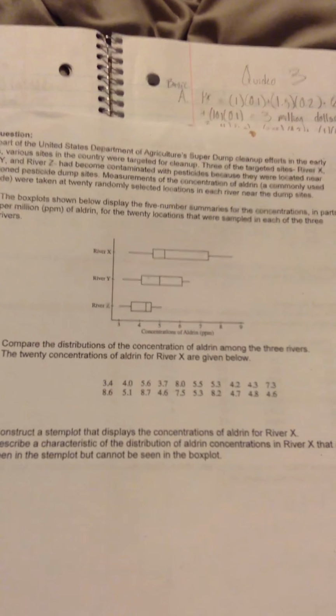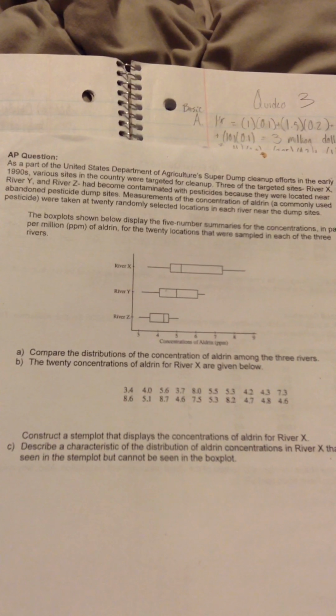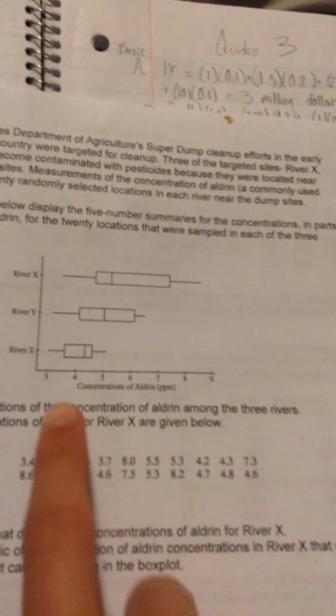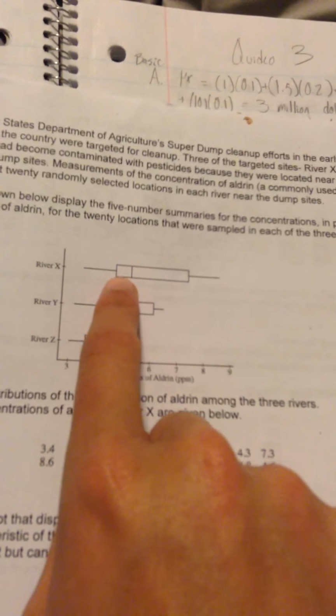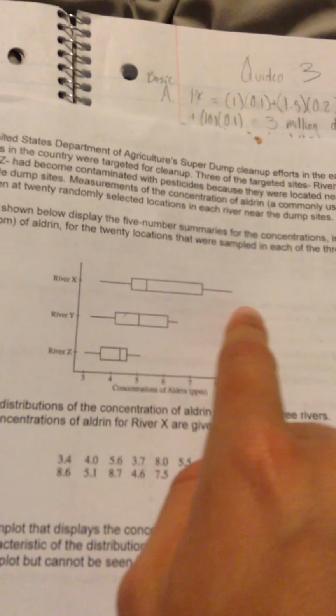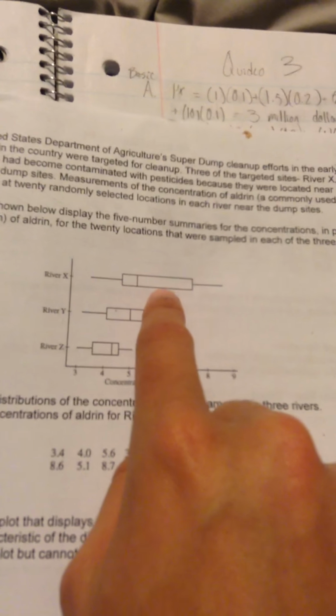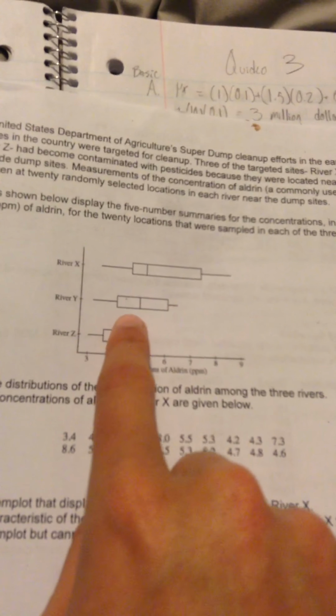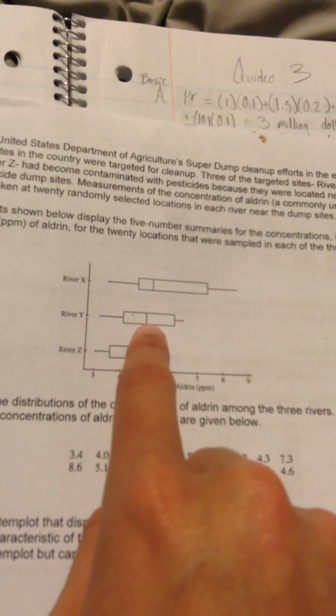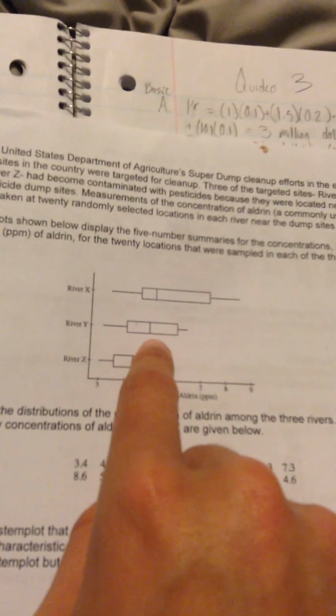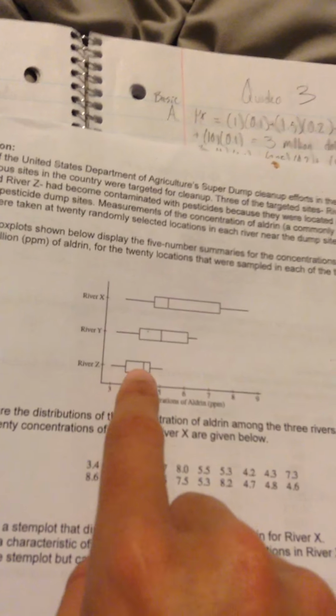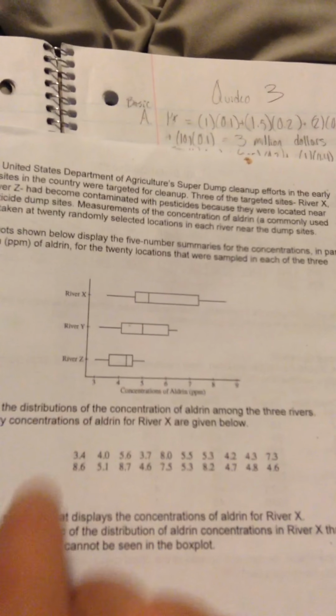So for the AP question, it gives us 3 different graphs and asks us to describe the distributions. For River X, you can tell that the distribution is over 50% on the right side, so that's going to make this graph skewed right. For River Y, the distribution is about even on both sides, making this graph approximately normal. And for River Z, the left side is more than 50%, so it's going to be skewed left.